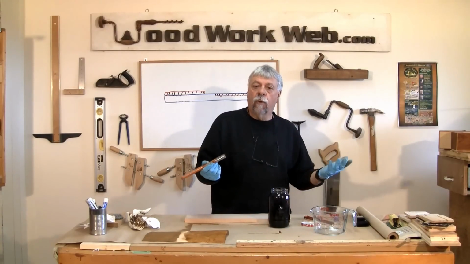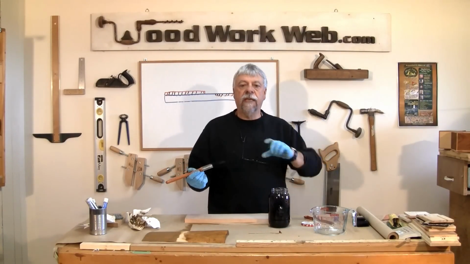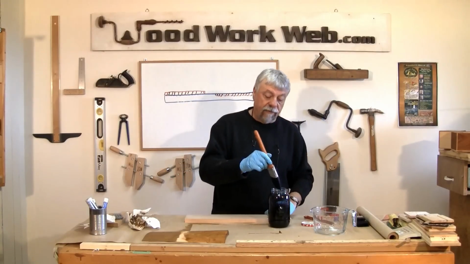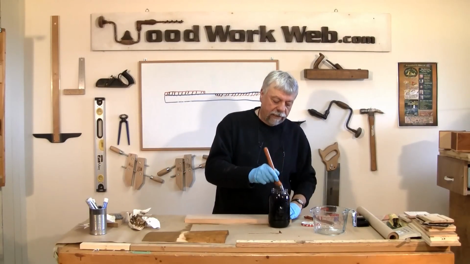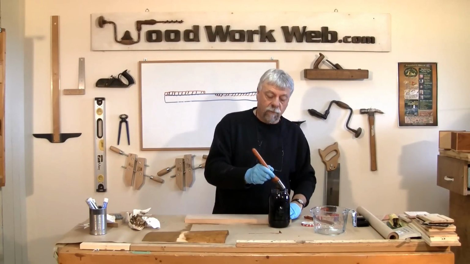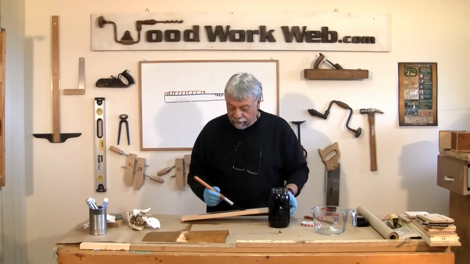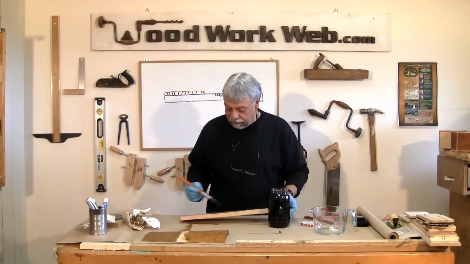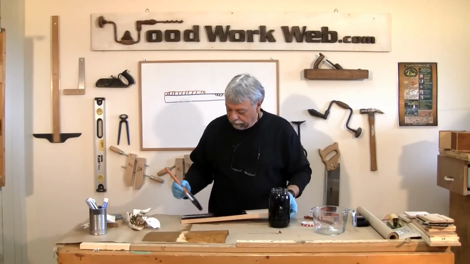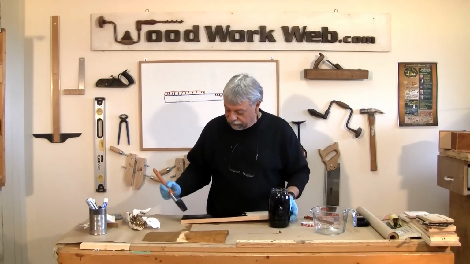So when we're woodworkers, we like to use ebony as a highlight wood for a variety of things. So today we're going to paint this board with ebony so you can see what an ebony dye looks like. And we'll give you a close-up of that in just a second here.